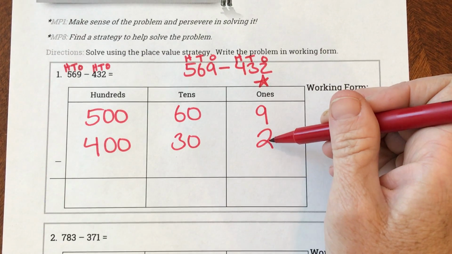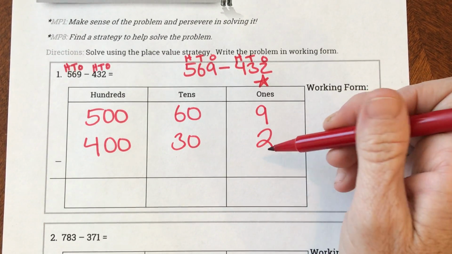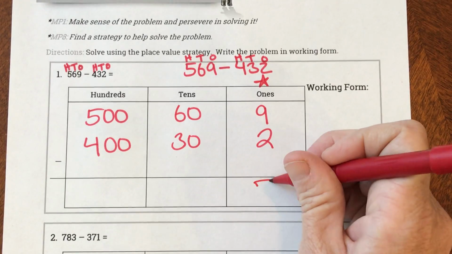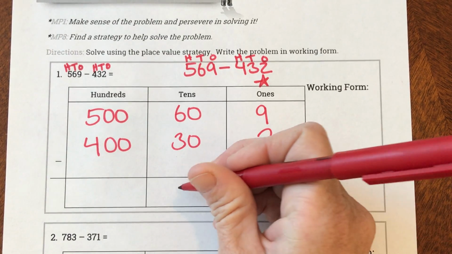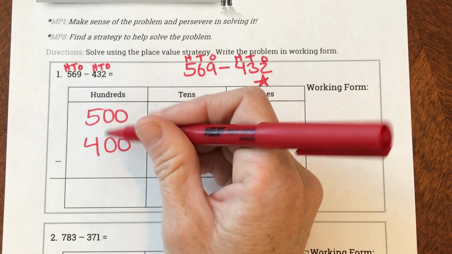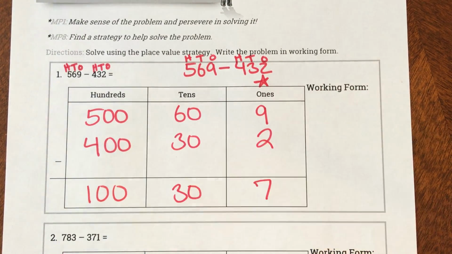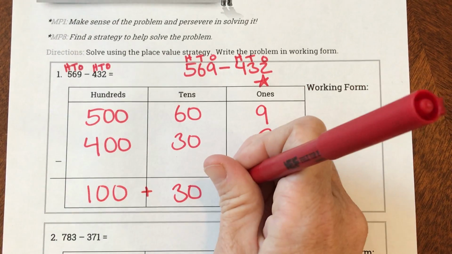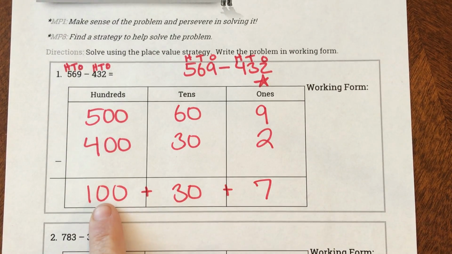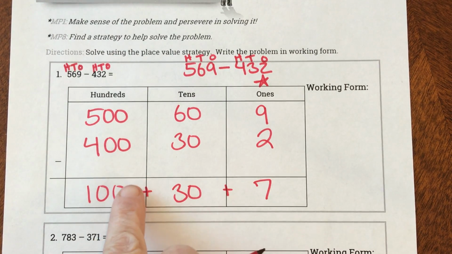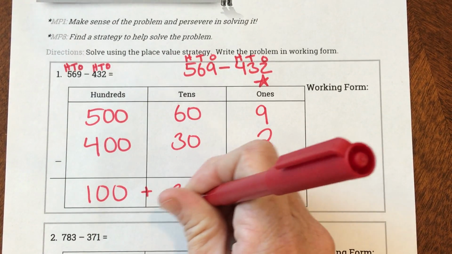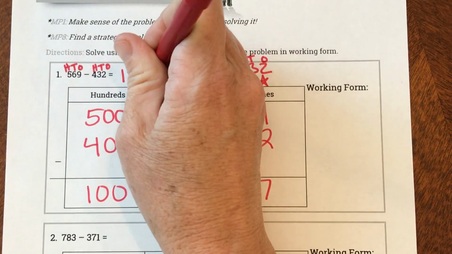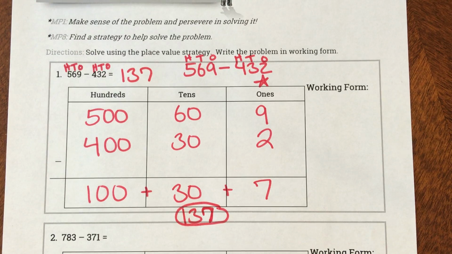Well, 9 take away 2. I can use different strategies. If I don't know that, I could count up, but 9 take away 2 is 7. If I had 60 and I took away 30, I would have 30. And 500 take away 400 is 100. So my solution or my difference in expanded form is 100 plus 30 plus 7. But if I want to put it in standard form, the easiest way sometimes is to read it, 137. So my difference is 137. That is my answer or my solution or my difference.